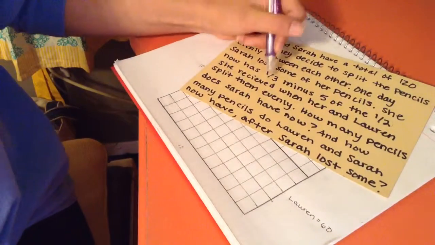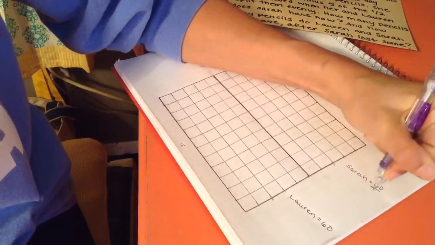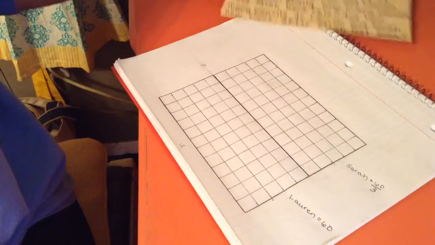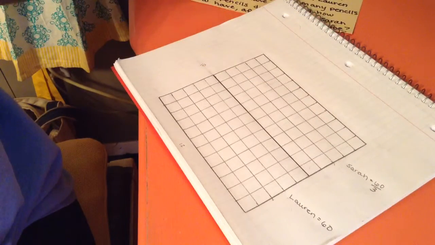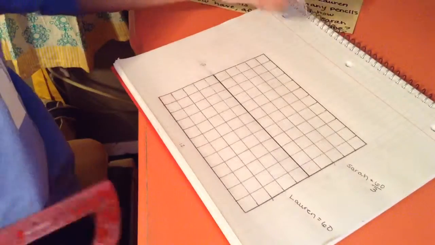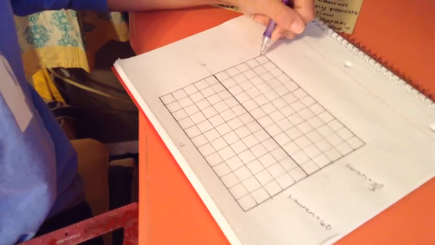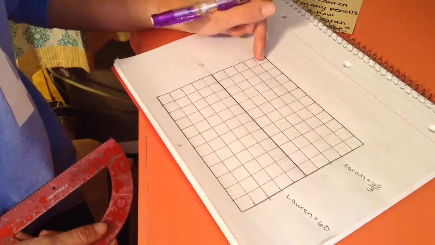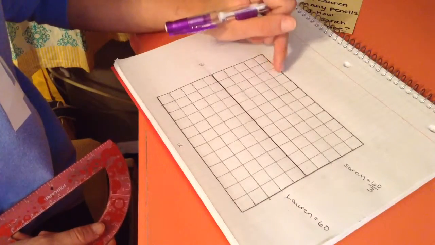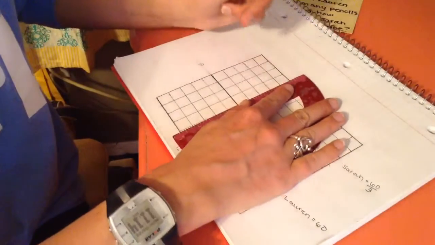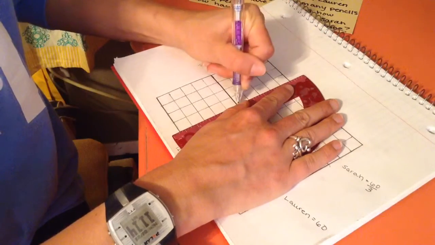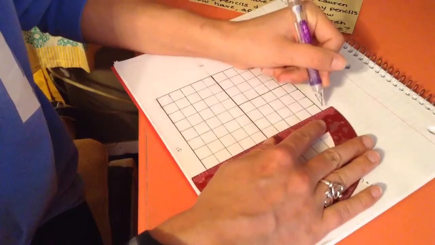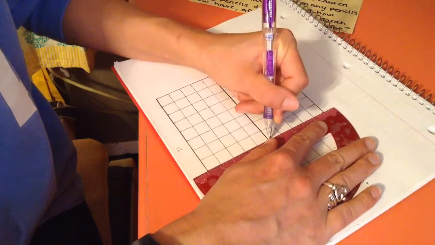which is her 60. 1/3 really means you're dividing 60 by 3. 60 divided by 3 is 20. But let's go ahead and divide it into 3 parts up here first. So I'm going to do 12 divided by 3. 12 divided by 3 is 4. So you're going to count 4 sections, 4 squares. So that's 4 pencils over. So we have one section, and then the next section will be right here.